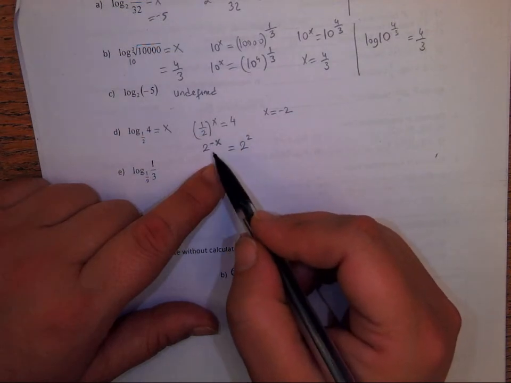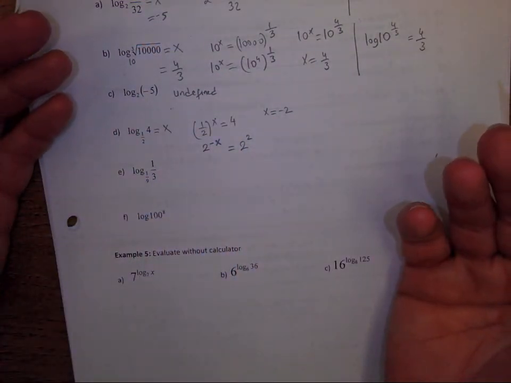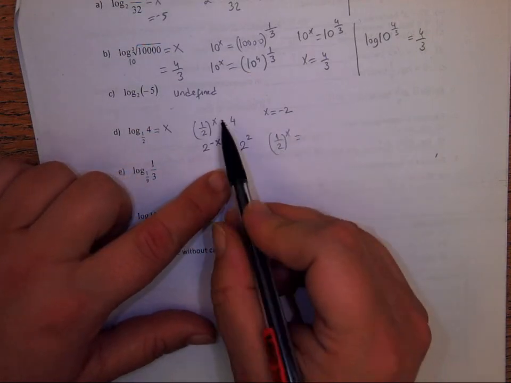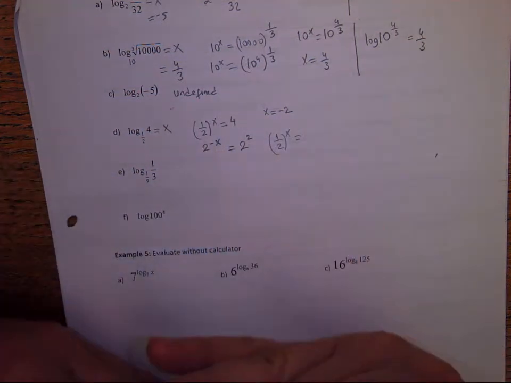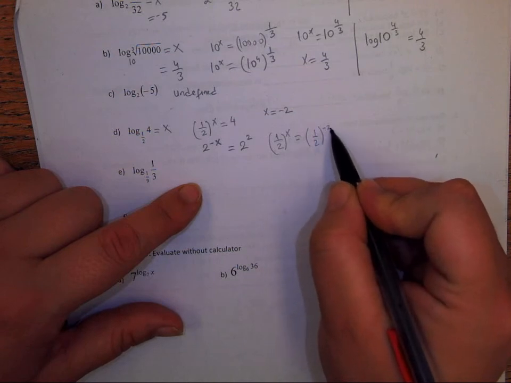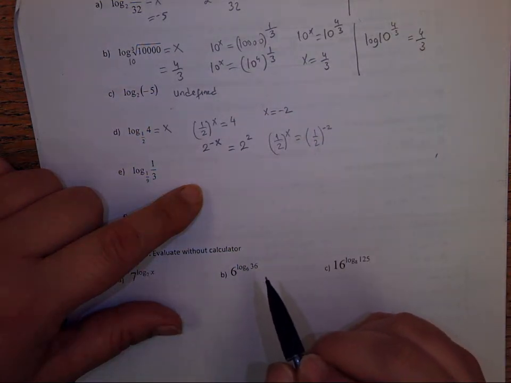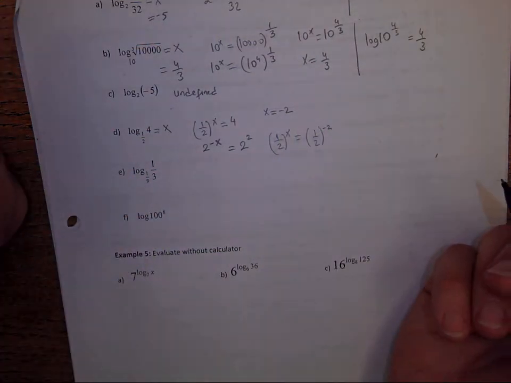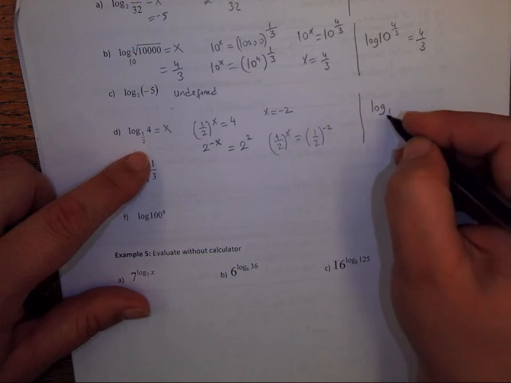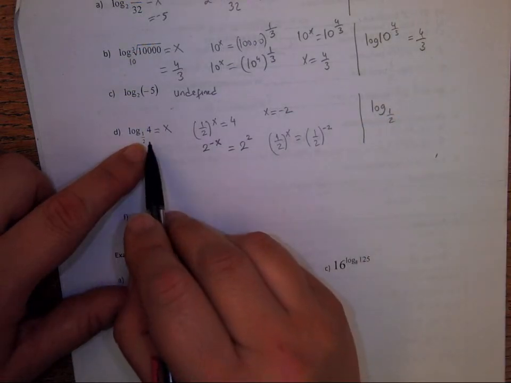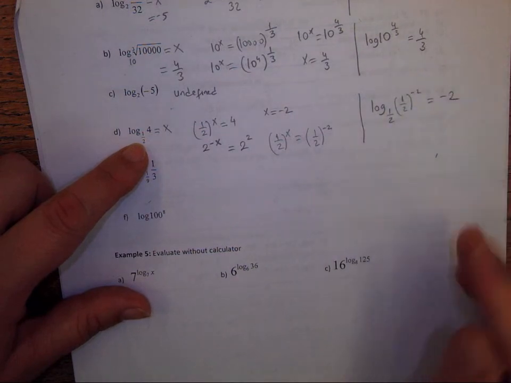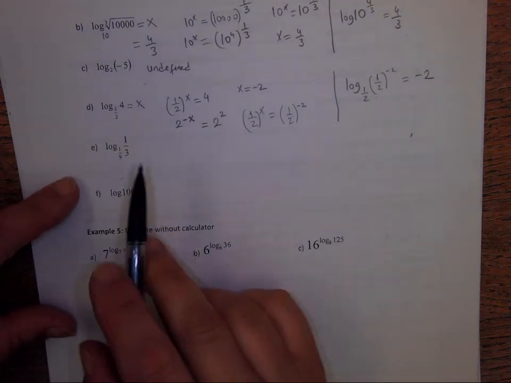You could also write both sides with 1 over 2. That is also fine. Okay? So you could also say 1 over 2 to the power of x. This time write 4 as a power of 1 over 2. So you would get 1 over 2 to the power of negative 2. So again, you get x equals negative 2. Using the shortcut, again you would write 4 with base 1 over 2. That would give you 1 over 2 to the power of negative 2. The answer is negative 2. Next one.